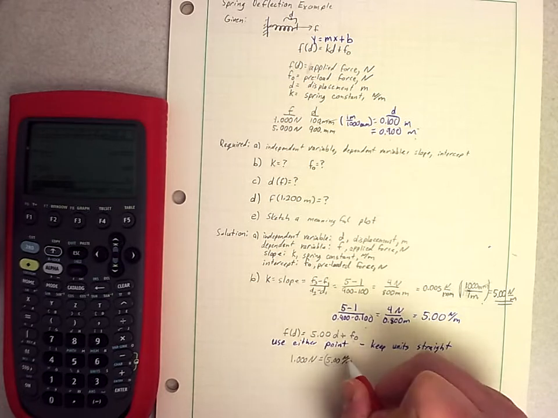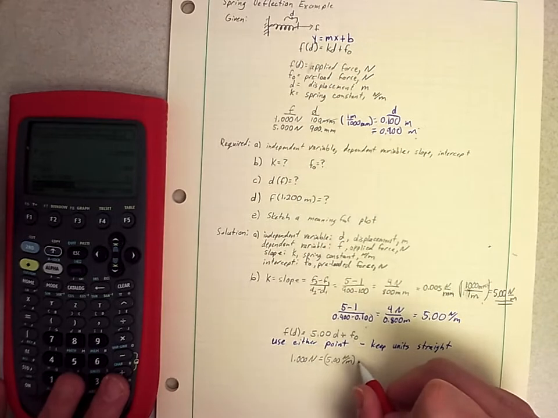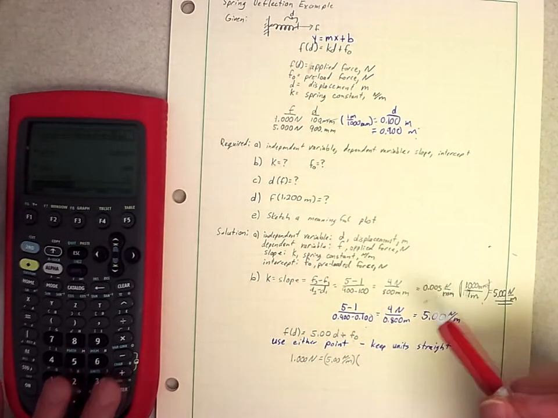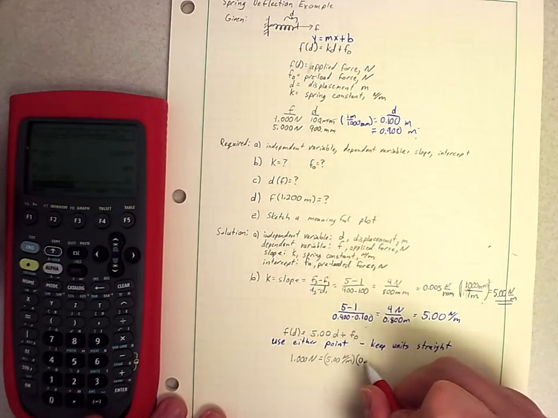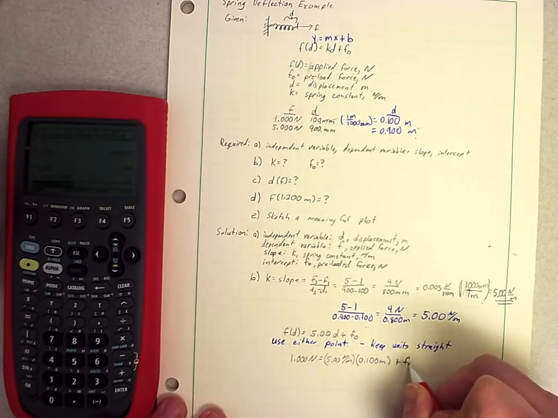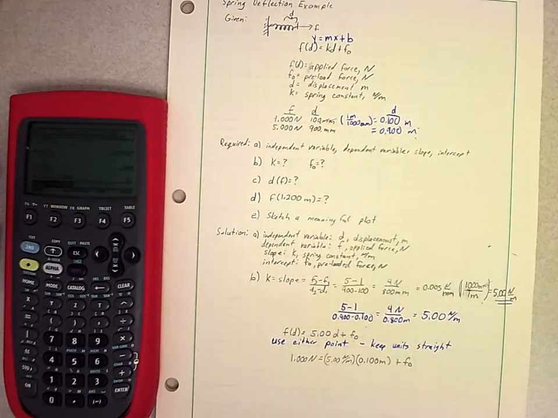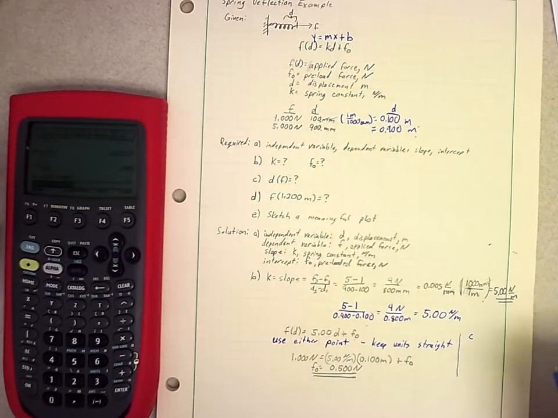And it helps if I remember what this is. Remember, it's 5 newtons per meter, my spring constant, times D. And my D, so if I want that to work out, I better use what it is in meters. So my D is 0.100 meters plus F0. So again, I can subtract that out and solve for F0. And I get that F0 is 0.500 newtons.